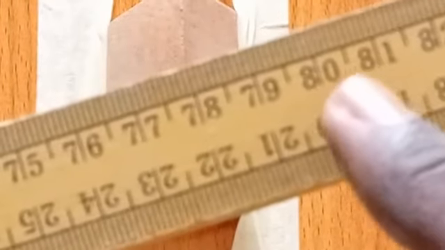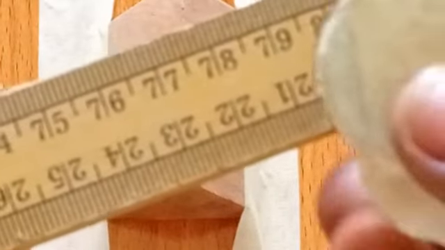Right? So if you are counting from here, here is 80. We can just put it gently. Make sure it's at the center. So here is 80. Then use your adhesive tape to fix it.